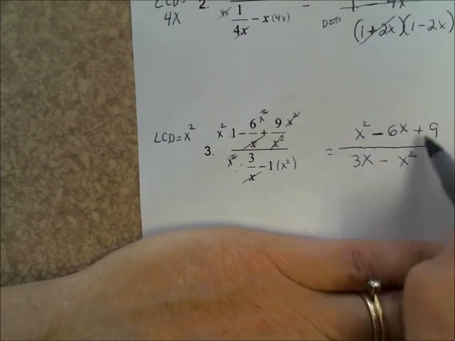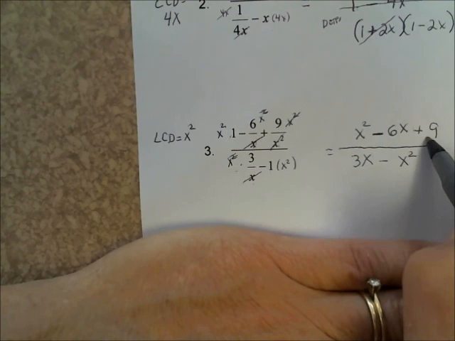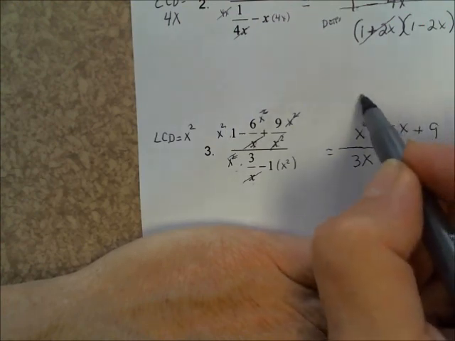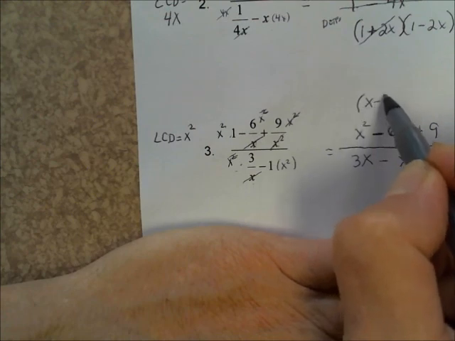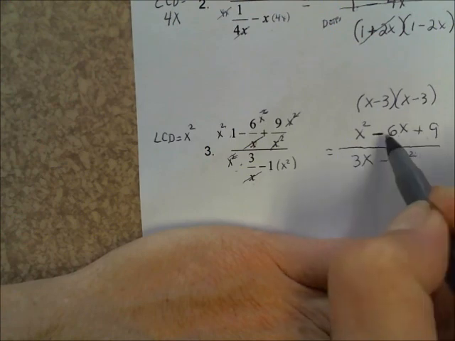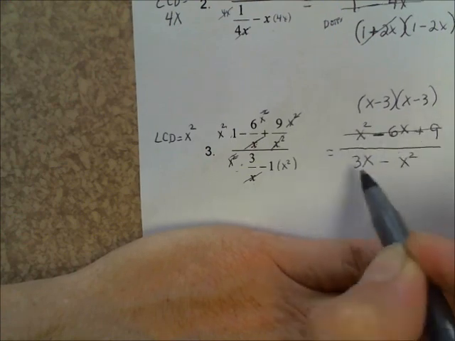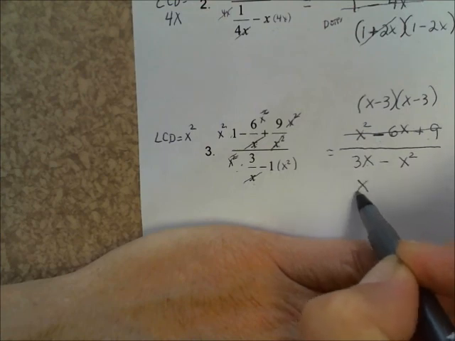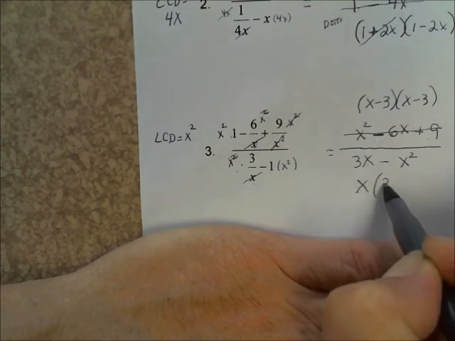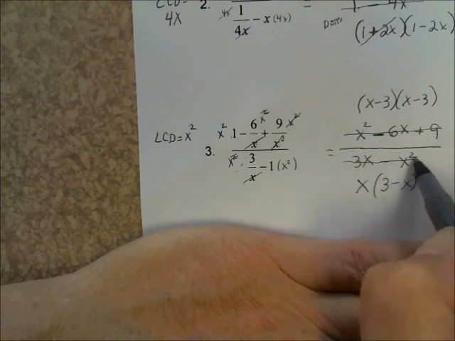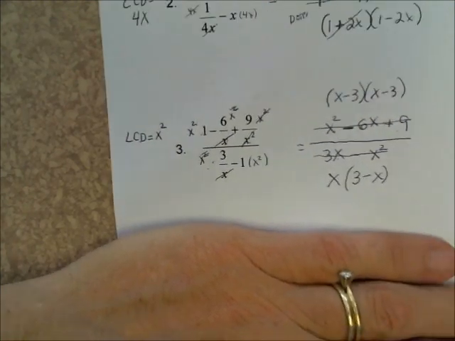The next thing we can do is notice that this is factorable. There are factors of 9 that add up to negative 6. Well, what times what is 9? 3 times 3, and also negative 3 times negative 3 is positive 9, and they also add up to negative 6. I see a GCF here. I see an x in both terms, so let's pull the x out in front of parentheses, and you're left with 3 minus x. So there's your factored version.